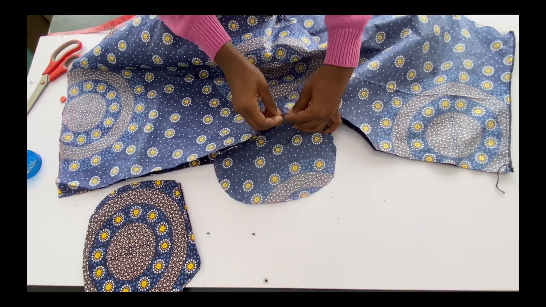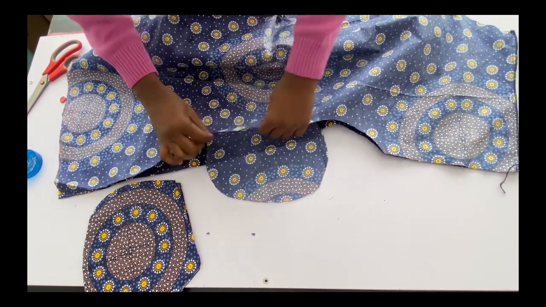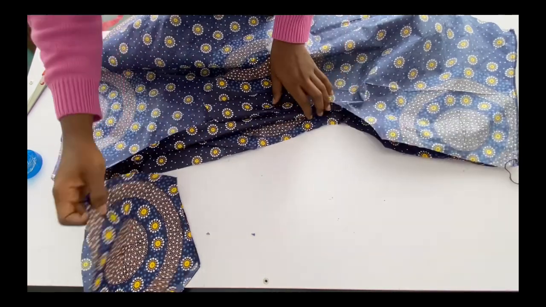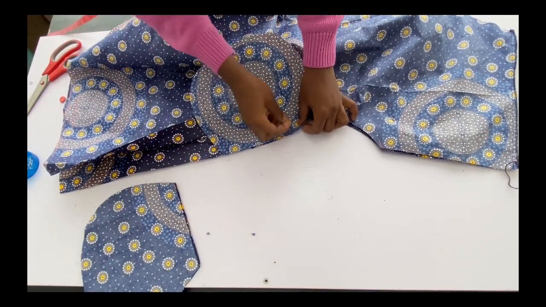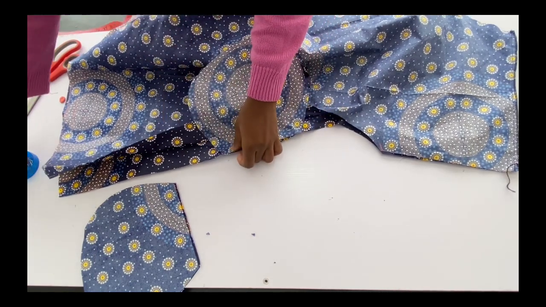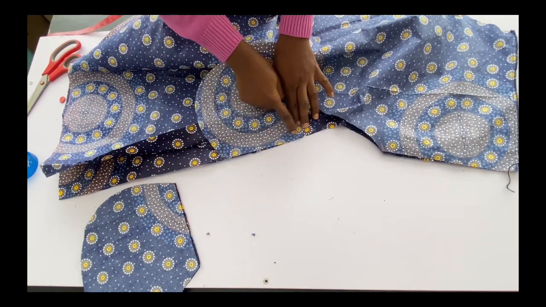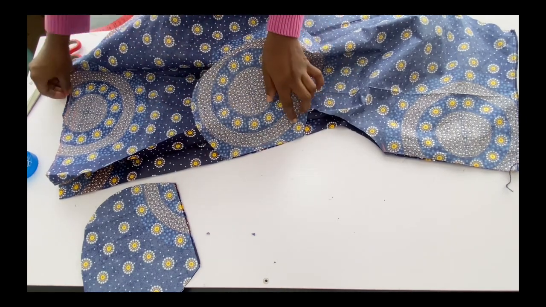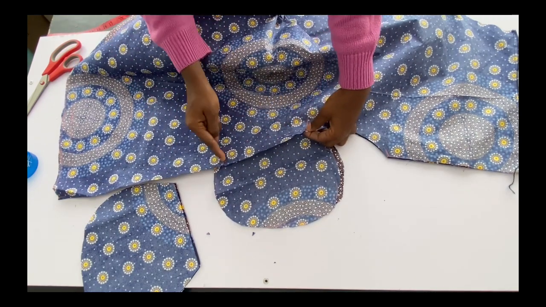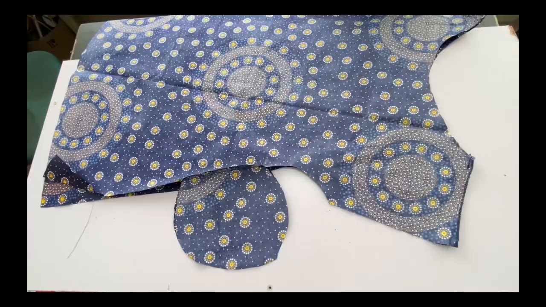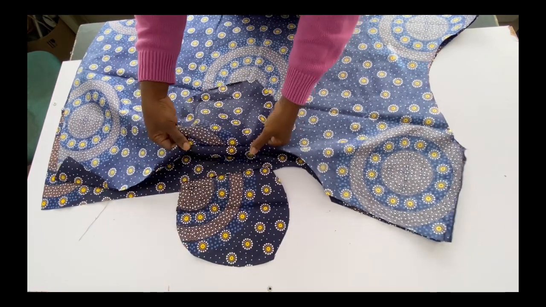You are going to repeat the same process for the other side of the dress. Just place it right side facing each other and pin it down, and you are going to go over to the sewing machine and run a stitch on the pockets. This is after I was done running the stitch on the pocket, and this is what we have.